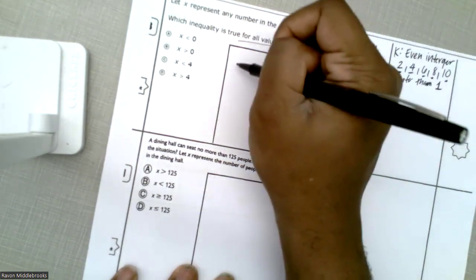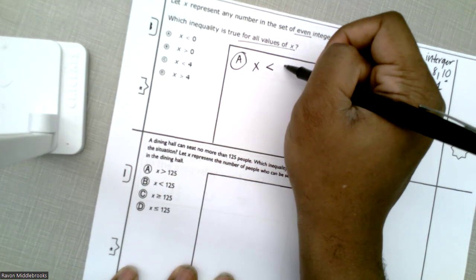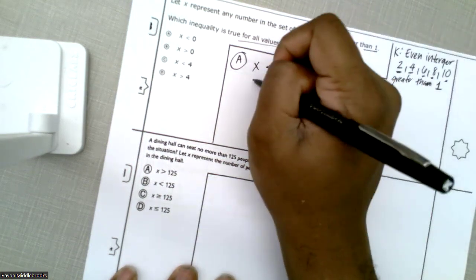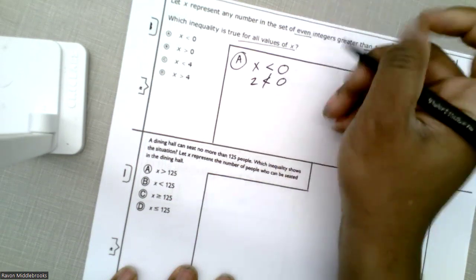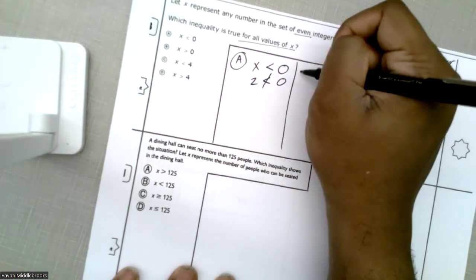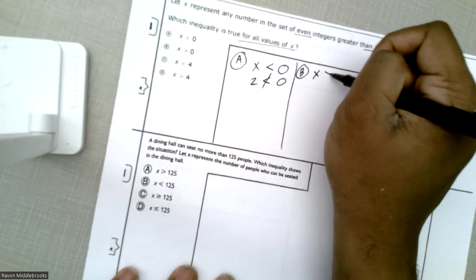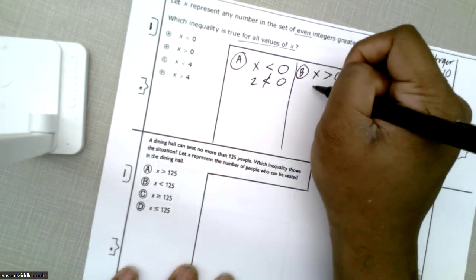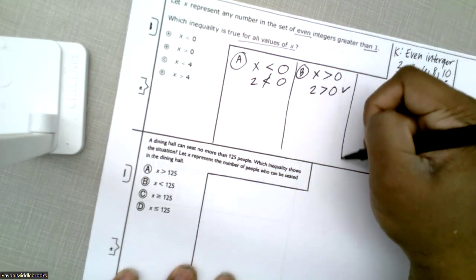So you want to plug it in. A says X is less than 0. Well, if X is 2, 2 is not less than 0, so we know A is not an option. B says X is greater than 0. Well, when X is 2, it is greater than 0, so that is correct.